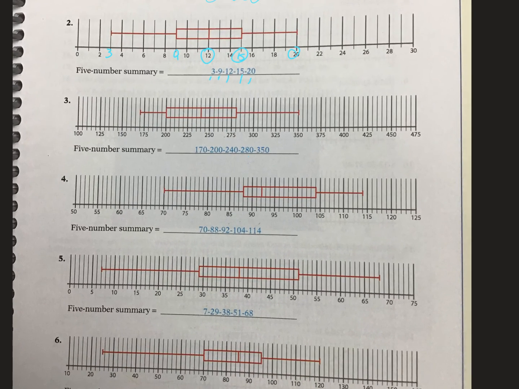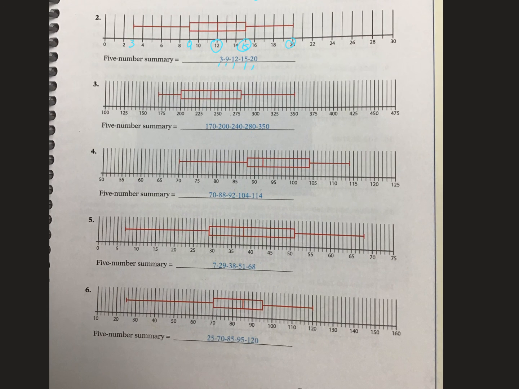Okay, one last one here, number 6. Do number 6 on your own. Let's go over the answers to these. Your first number should be what? 25. Second number? 70. Third number? 85. Fourth number? 95. And lastly, the fifth number. 140. Very good. Now let's flip over to the back page, 316.